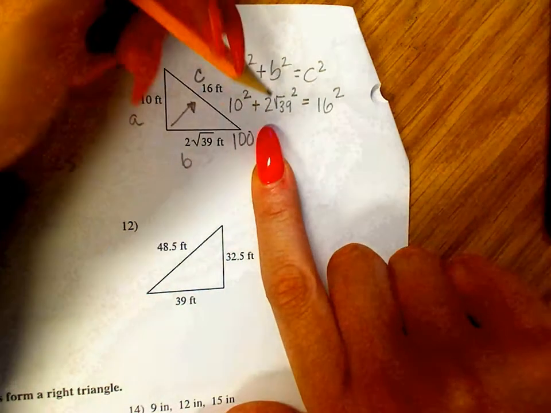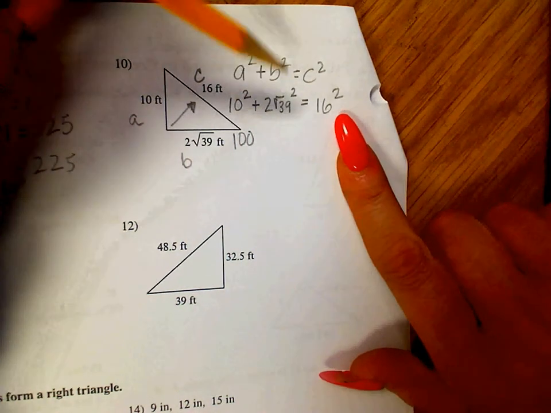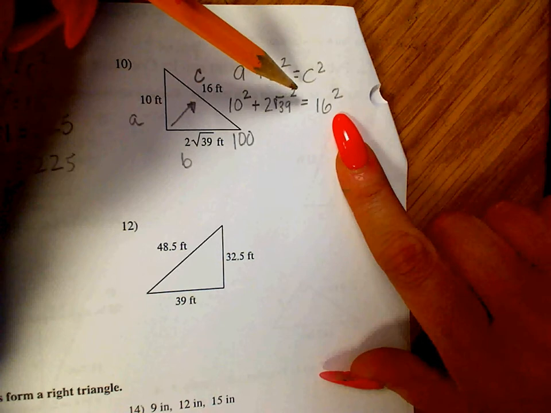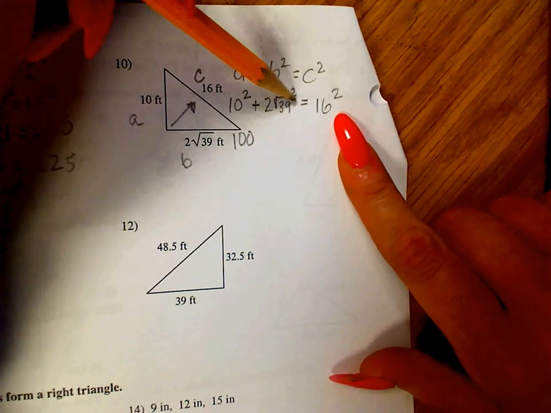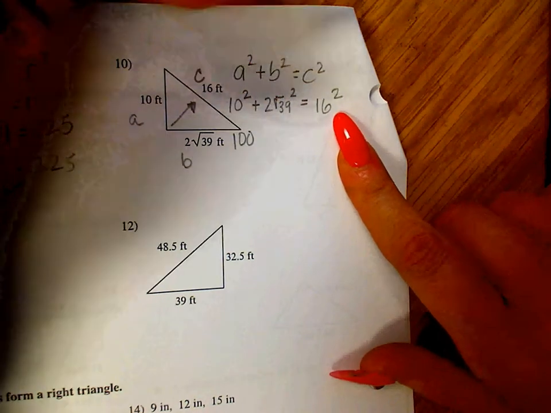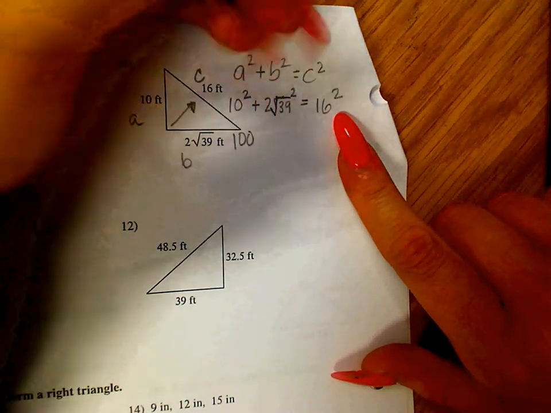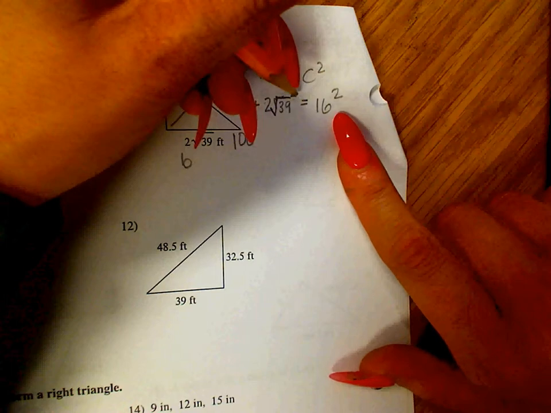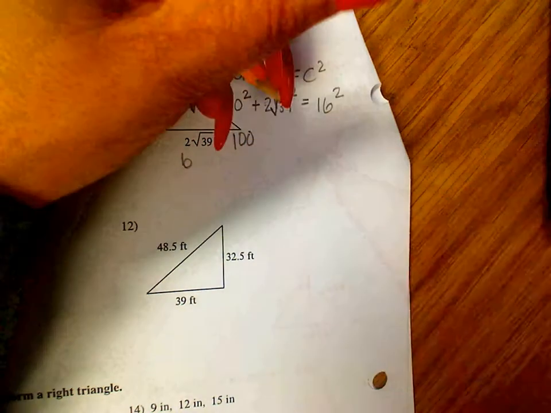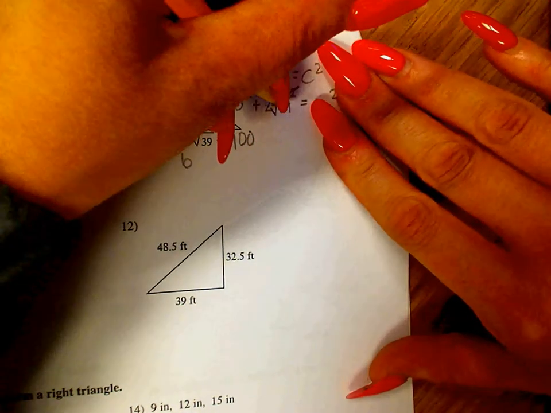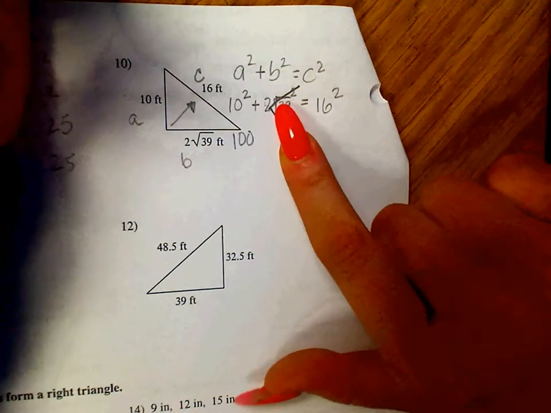So when you have a square root and an exponent of 2, they're inverse operations, so they actually cancel each other out. So 2 square root of 39 squared is just 2 times 39, because the squaring and the square rooting just reverse each other.